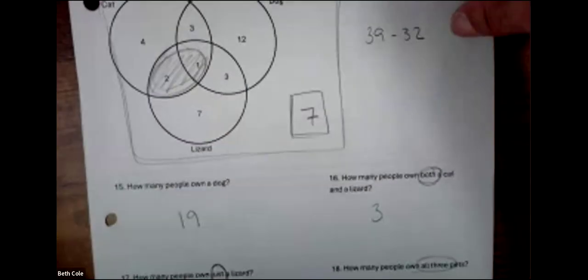How many people own just a lizard? So look at the lizard circle, but only lizard. 7. Good. Not overlapping with anything else. So that's 7. And then how many people own all 3 pets? 1. That one that's in the very center that overlaps all 3 of them. So only 1 person has all 3.